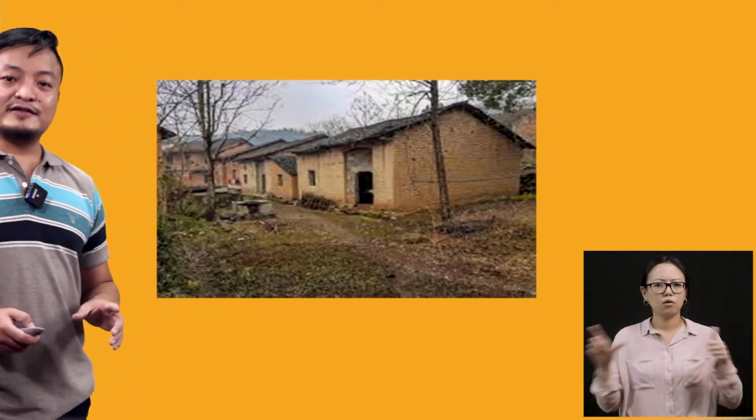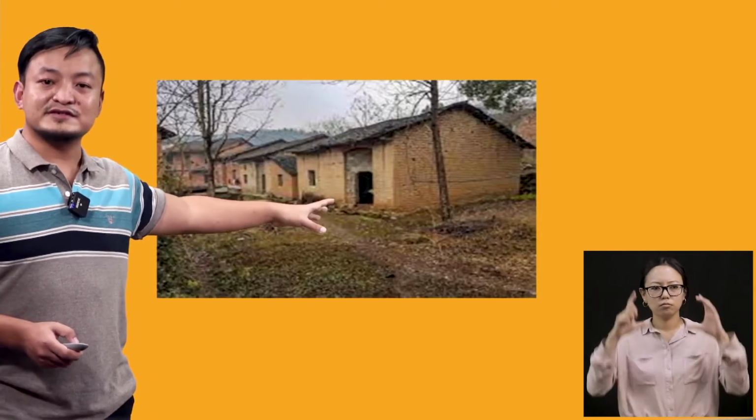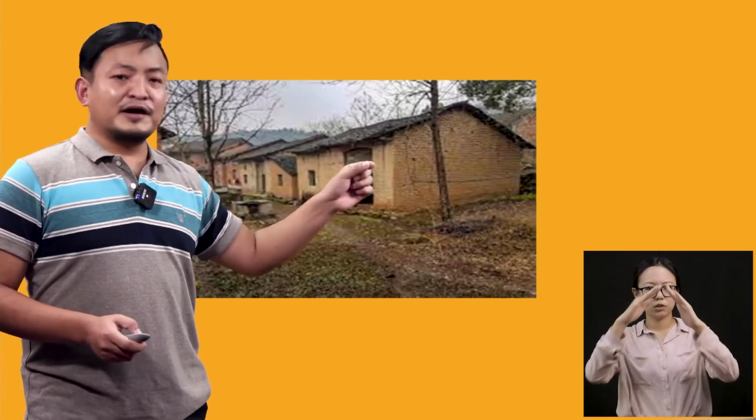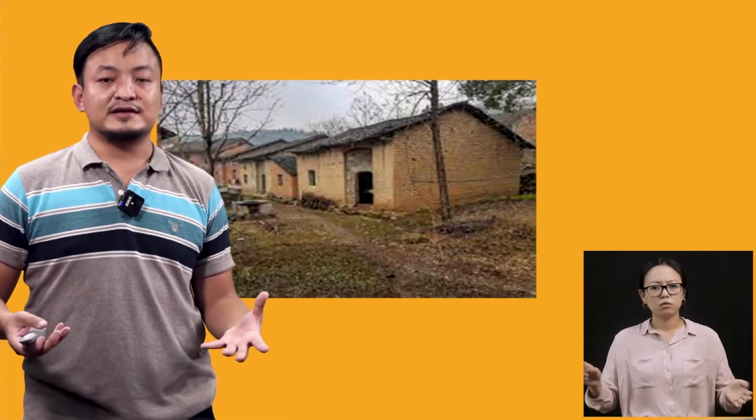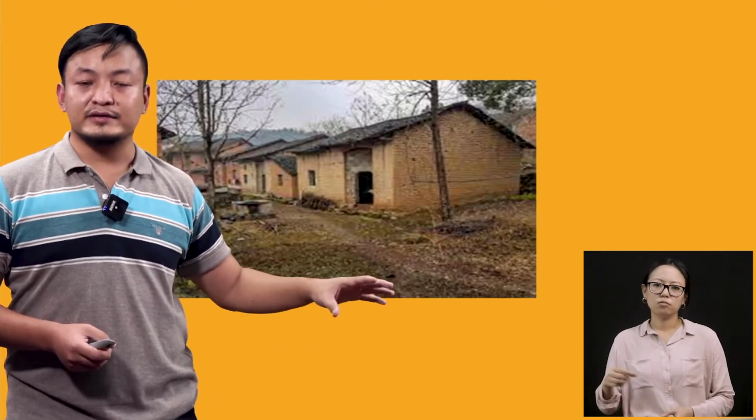Now, again, you can see here, we can see houses. Now these houses are made of mud, okay? Mud, or we can say mati, okay? In Nagamese, we say mati, or these are made of mud. So dear students, these houses are made by men. This type of mud houses are made by men. We do not find this type of houses naturally by itself. But these are all man-made.